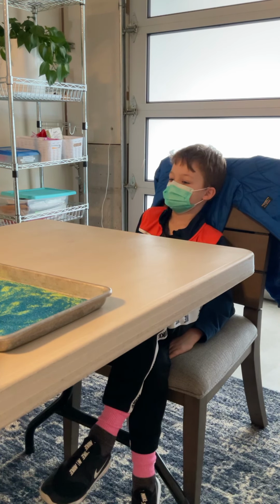Do you know what it could be? It starts with B. I'll give you another clue. You can squeeze it. A bone. Oh, that would be good. This is a ball.